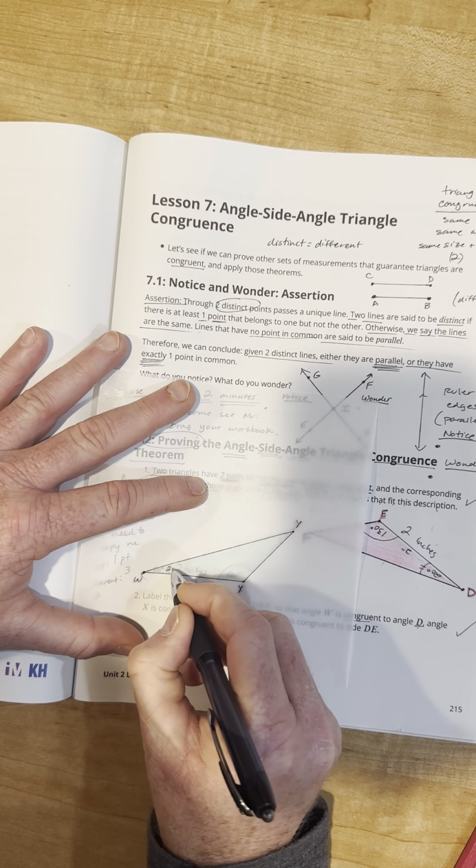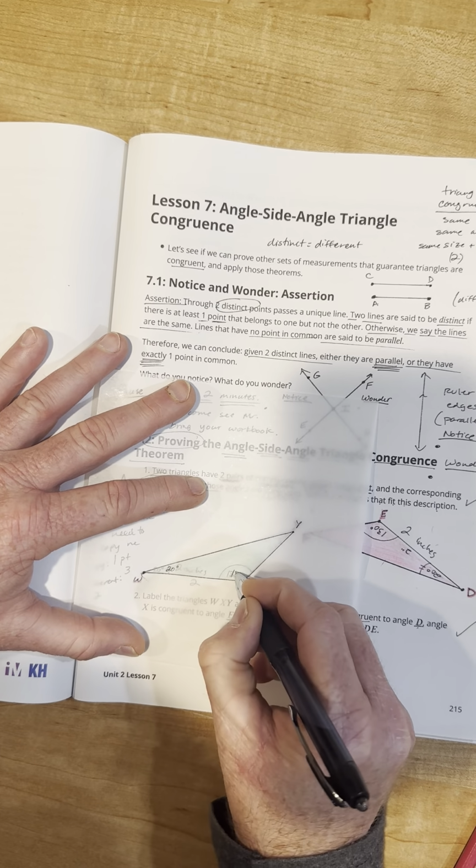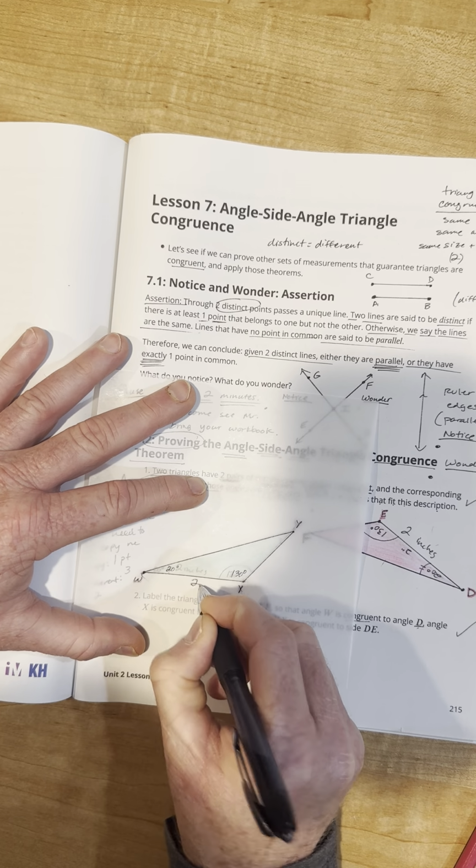Okay, so this is 20 degrees. This is 130 degrees. And this is 2.